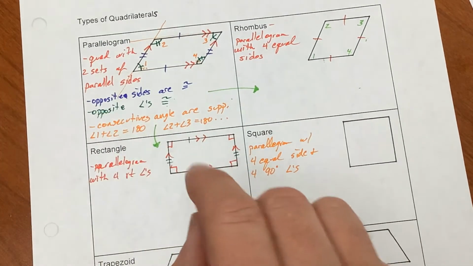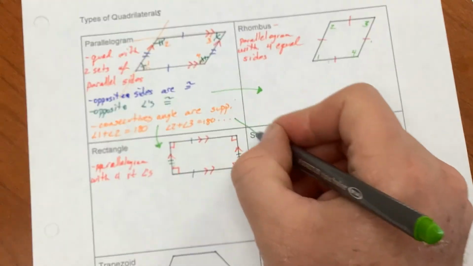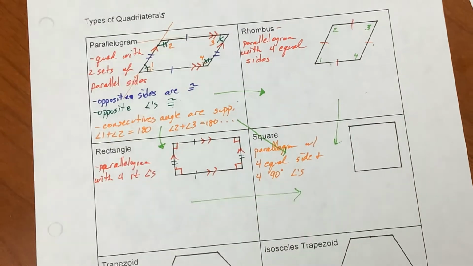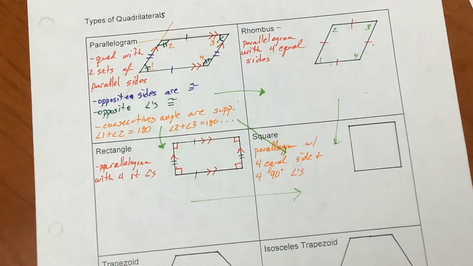So basically, everything from this goes into here, everything from this goes into here, and everything from this goes into here. So a square covers all of it. So every square is a parallelogram, every square is a rhombus, every square is a rectangle, but you can't go backwards. You can't say every rectangle is a square.